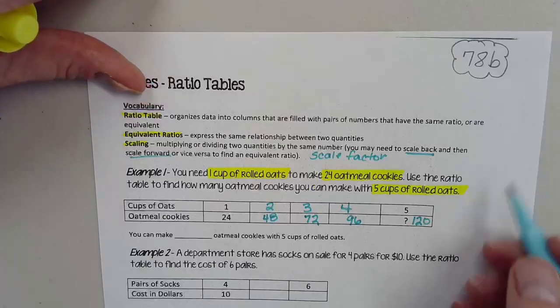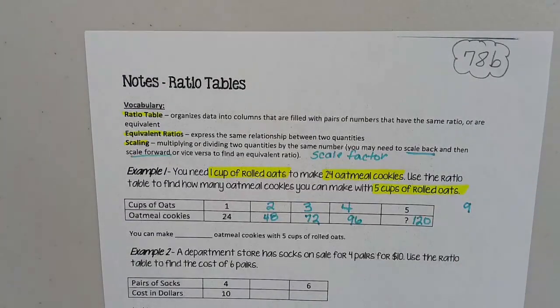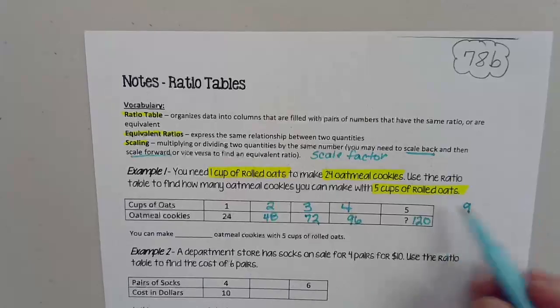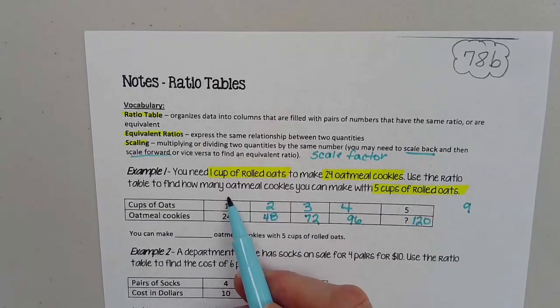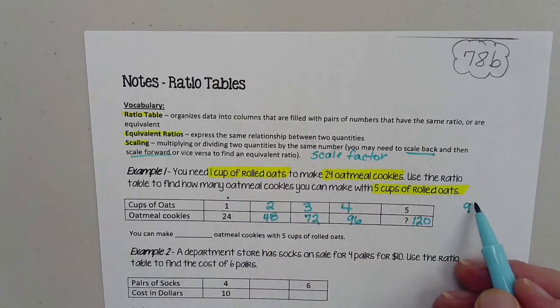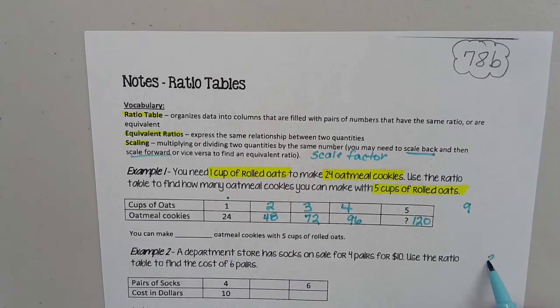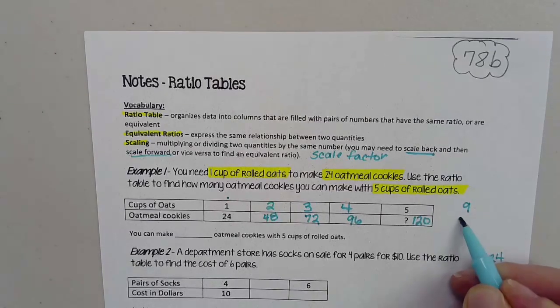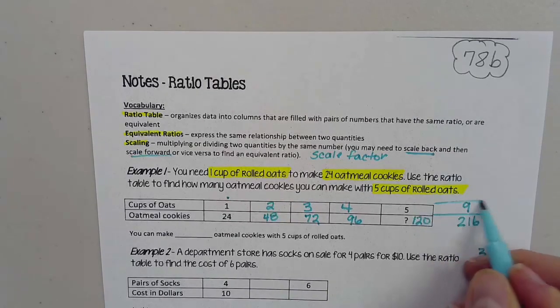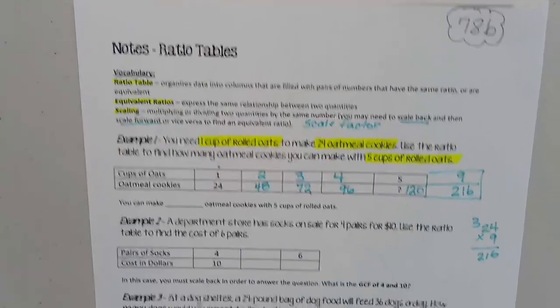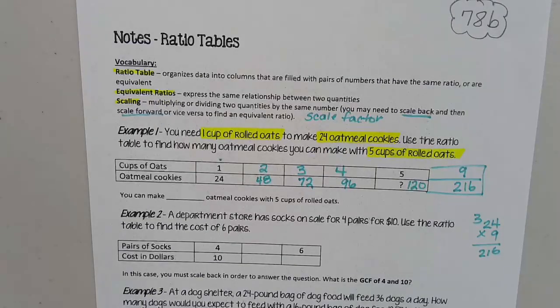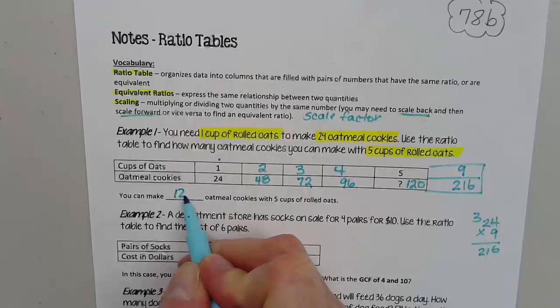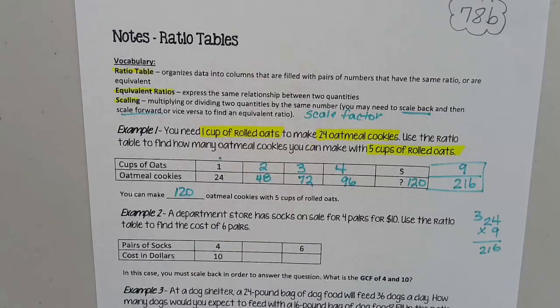Now, if I wanted to find how many cookies I could get with 9 cups of oats, I don't want to have to find 6, 7, and 8. I would then say, you know what? I can take 1, multiply it by 9 to get 9. I could take 24 times 9 and get 216. So I could do that to find the number of cookies. I could just find that equivalent ratio by multiplying both parts by the same thing. Now, it says 120. You can make 120 cookies with 5 cups of oats.